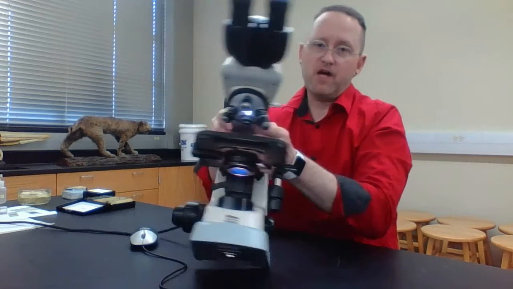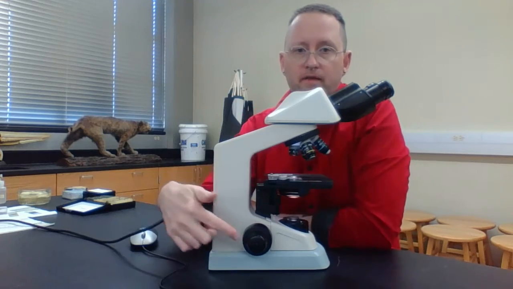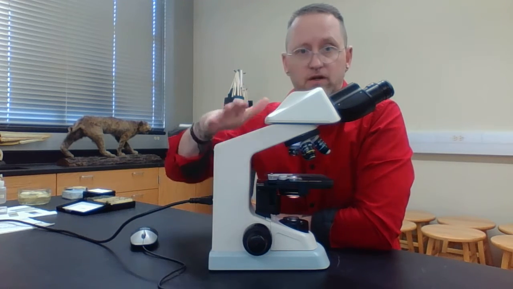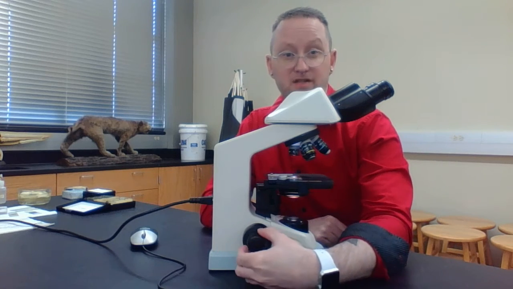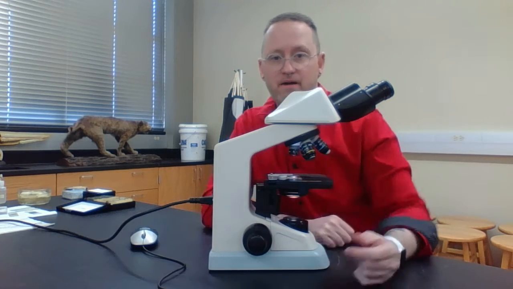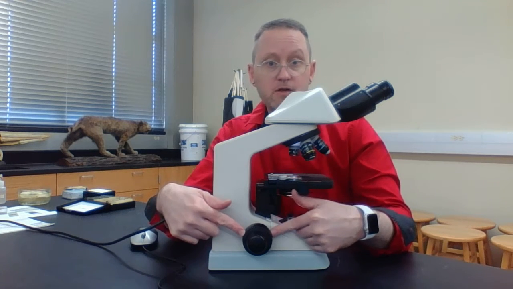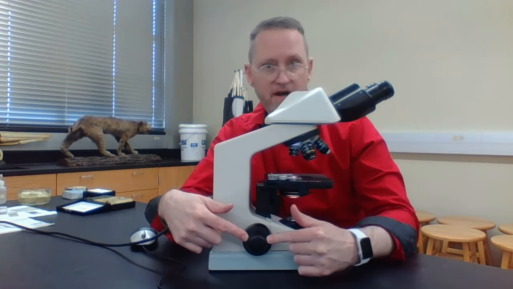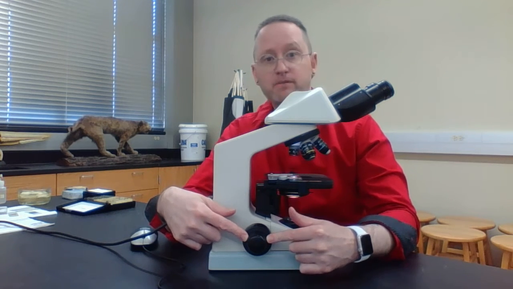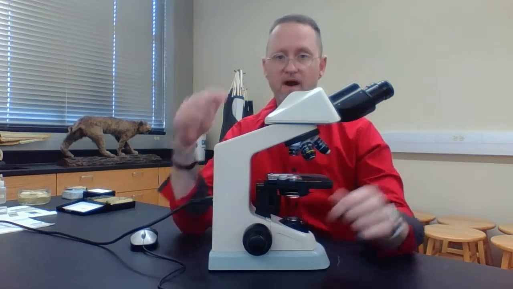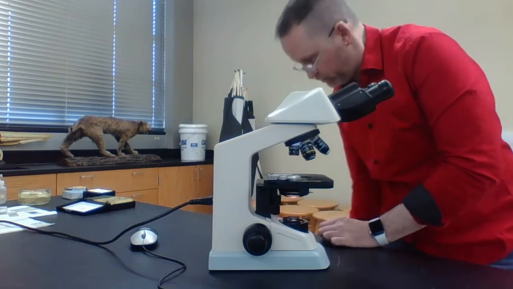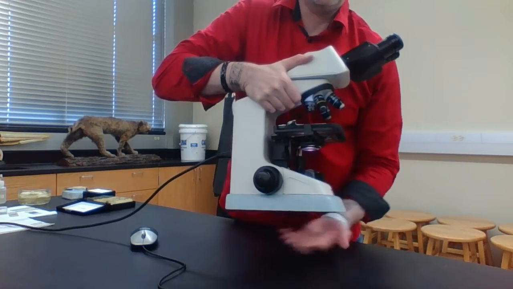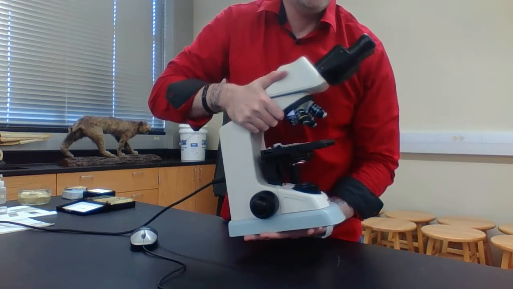One other thing I want to point out are these two knobs right here. Notice you're going to have a knob that's a little bit thicker, close to the microscope. And then you're going to have a knob that's a little bit narrower, and it's away from the microscope. This one right here is called the coarse focus knob. This one over here that's a little bit narrower is referred to as the fine focus knob. And I'm going to tell you how to use these in a couple of minutes. And then finally, this whole thing right here is called the base.